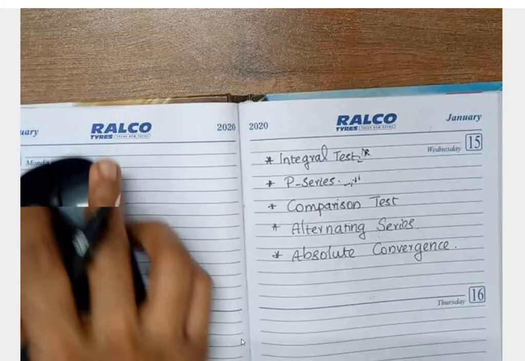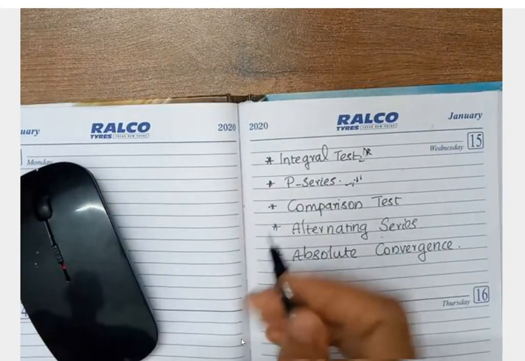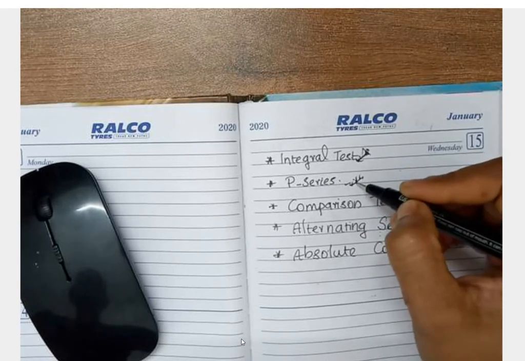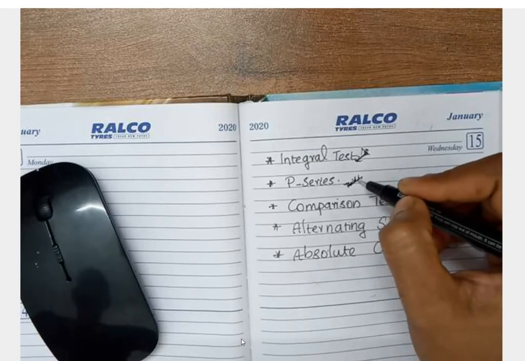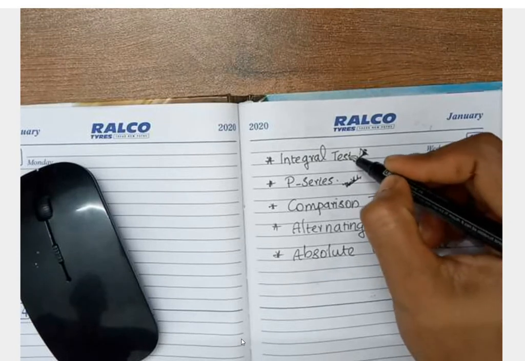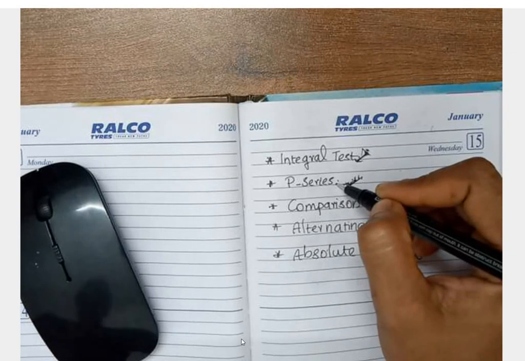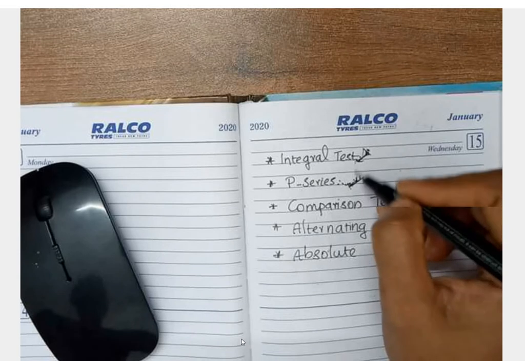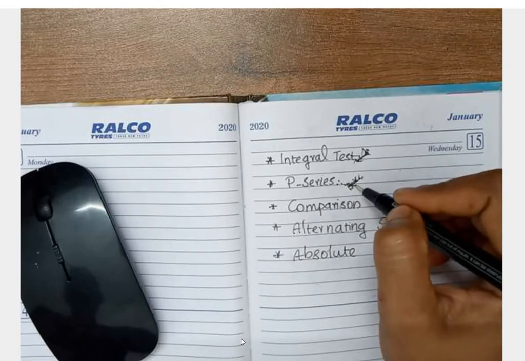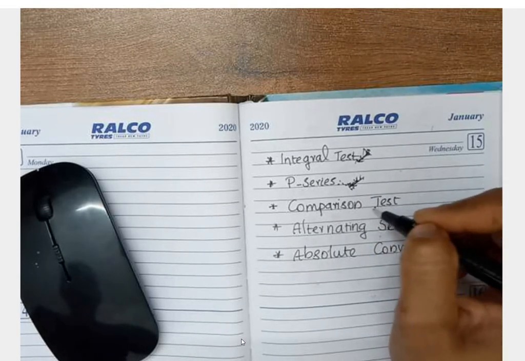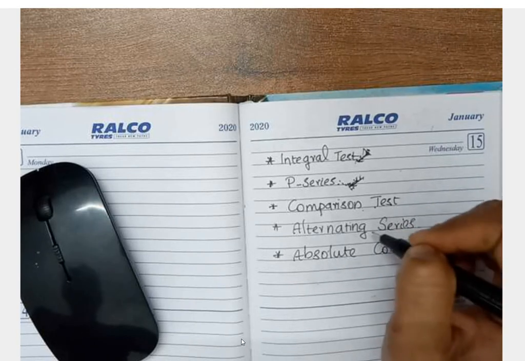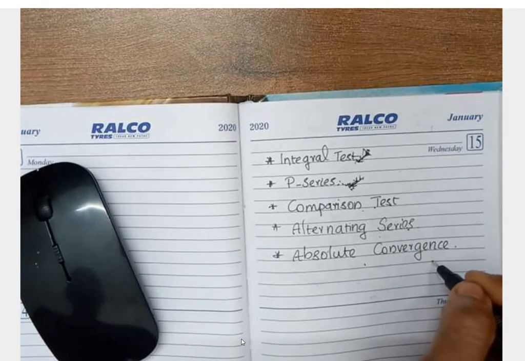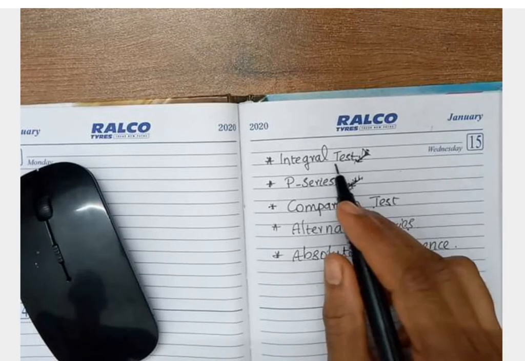In this chapter, they included the integral test and P series and their problems, theorems related to the integral test and the P series, the theorem about the convergence and divergence of the P series, and that is included in chapter 9.3. After that, there will be the comparison test, and we will introduce alternating series, and after that, absolute convergence. Right. So we are moving to the integral test.